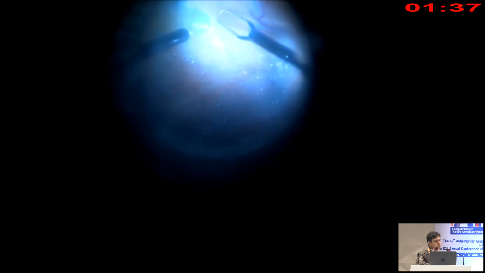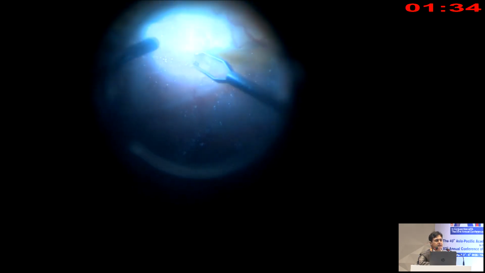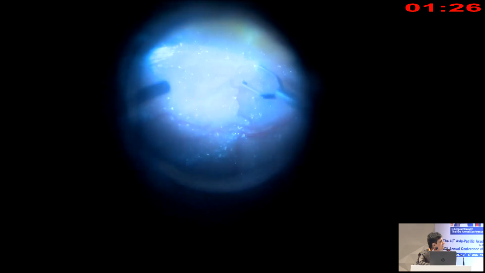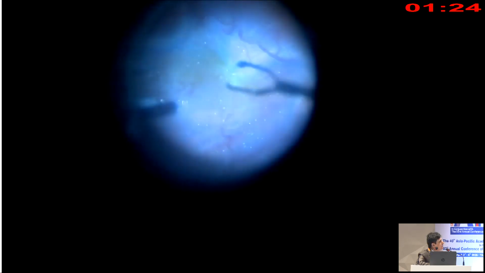This was followed by, this was a case in which I used silicone oil as a tamponade. I had to use a tamponade because there was presence of pucker, and there were multiple breaks present supratemporally. So this is the membrane which will just finally come out.